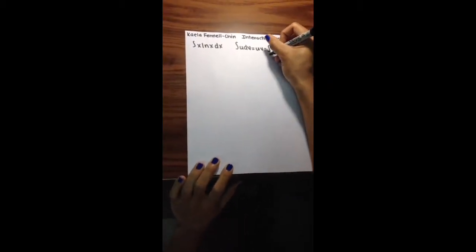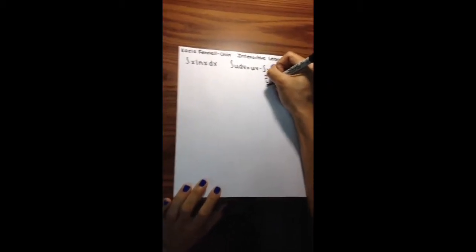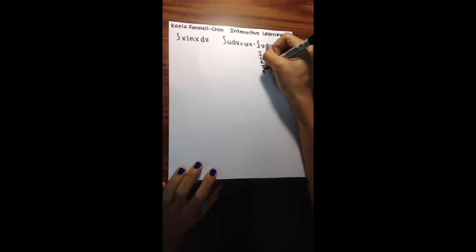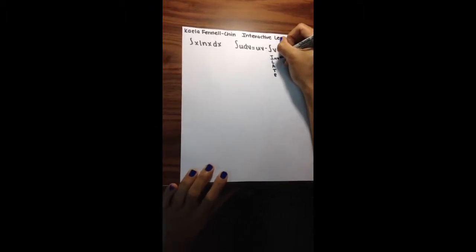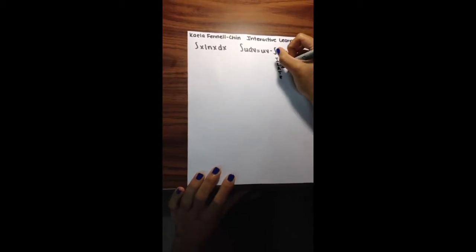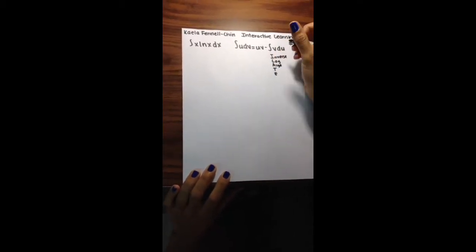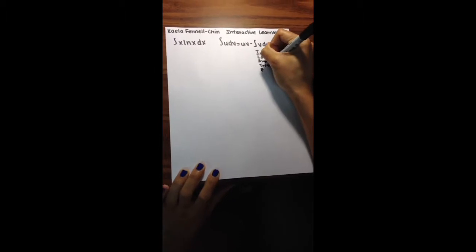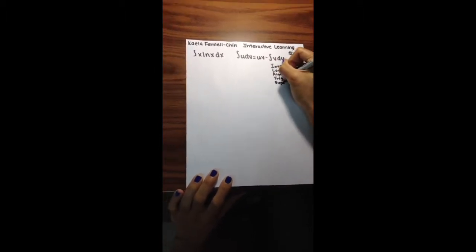du. And in order to figure out which one of our functions is going to be u and which one is going to be dv, we're going to use something called ILATE. So if I'm going to write it out, I-L-A-T-E. So the first one stands for inverses. The second one is logarithms. The next one is algebraic functions, then trig, then exponential functions.